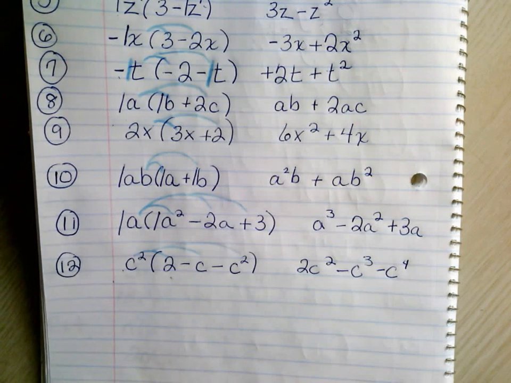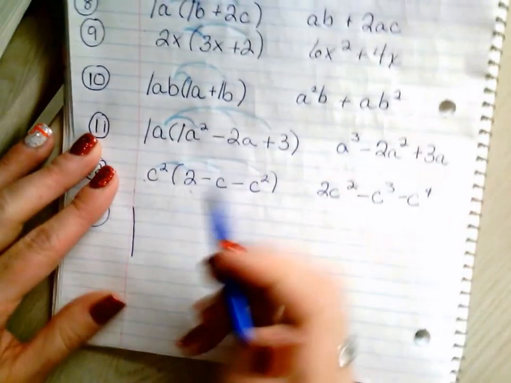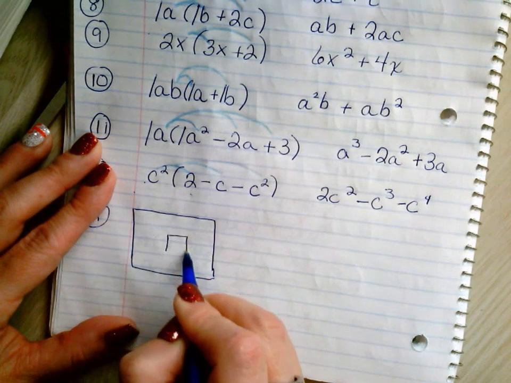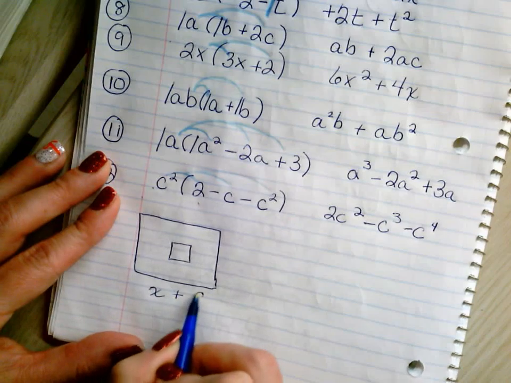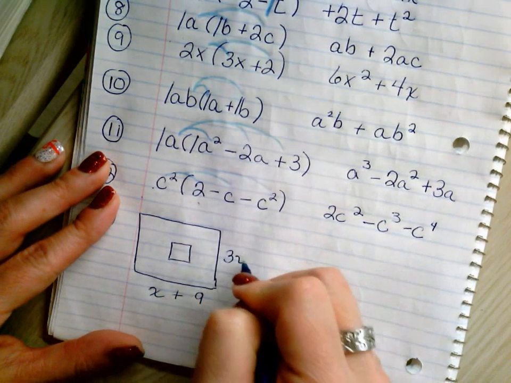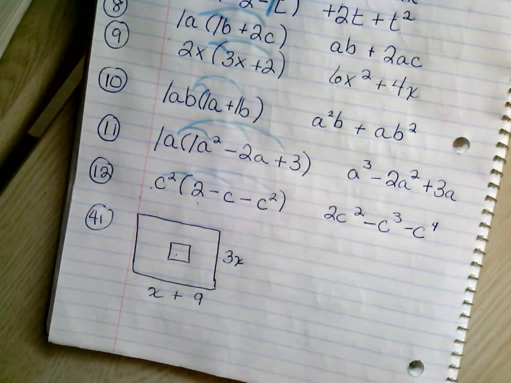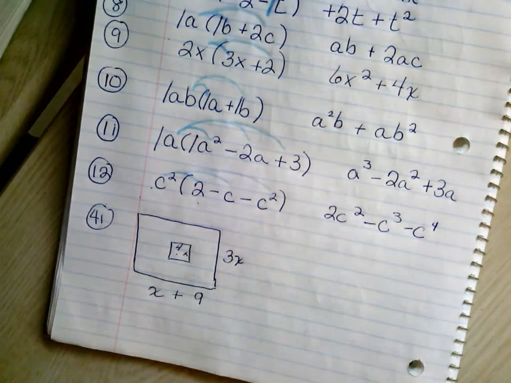Okay, number 41. Number 41 is a yellow box with a hole in it. You guys see that? And it says find the area of the shaded region. So this is number 41. The box looks something like this. Has a hole cut out. And it gives you measurements. The base looks like it's x plus 9. The height looks like it's 3x. Would you agree with me? Okay, but the portion that's been removed also has some measurements. It's a base of 4, height of x.